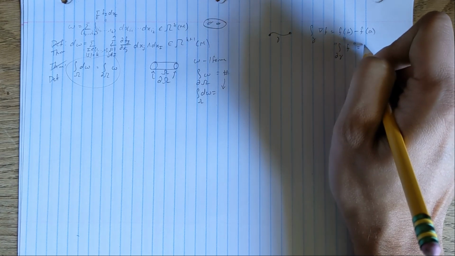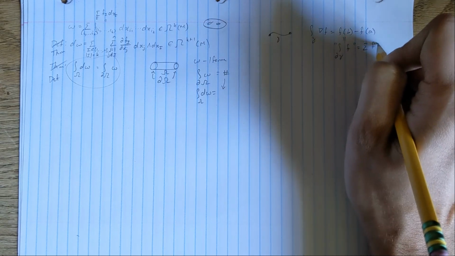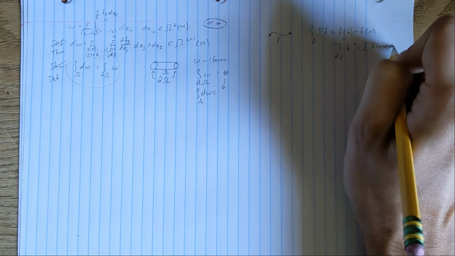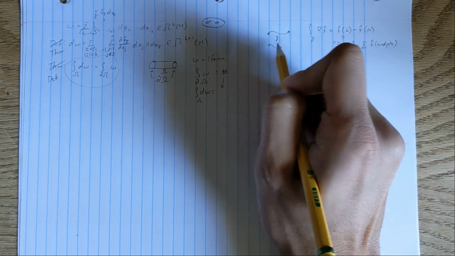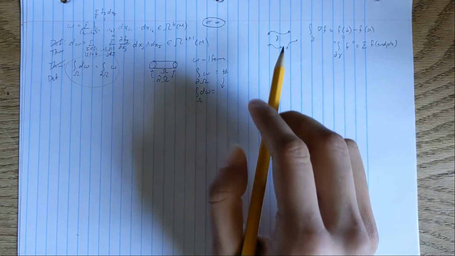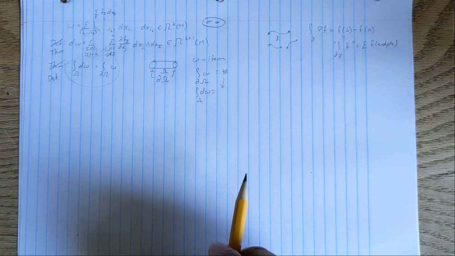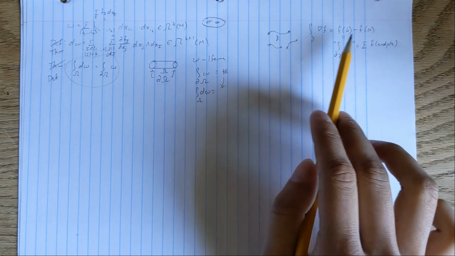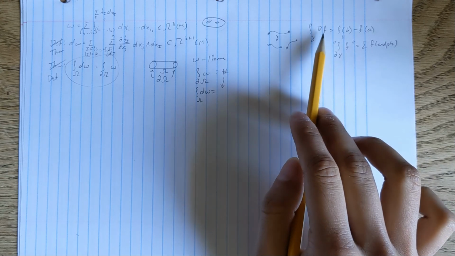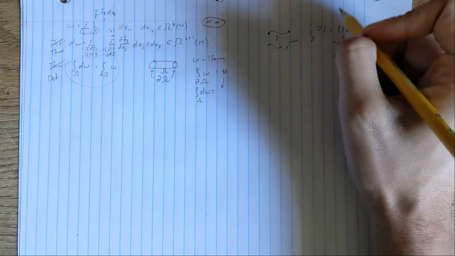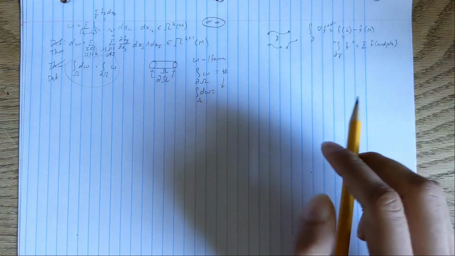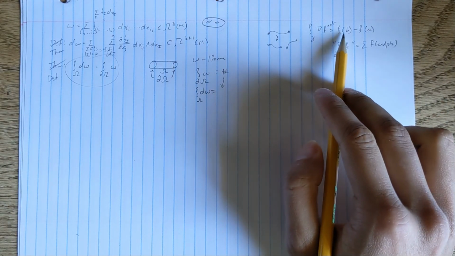And so what this means is that it's the sum of f of the endpoints. So the boundary of some curve, or maybe you have some union of curves, is going to be a collection of endpoints. And the fundamental theorem of calculus says that the integral of the gradient of f dot dr over the curve gamma is equal to f of b minus f of a.